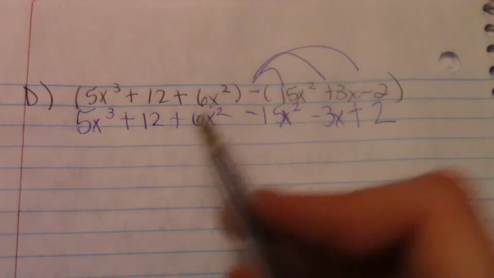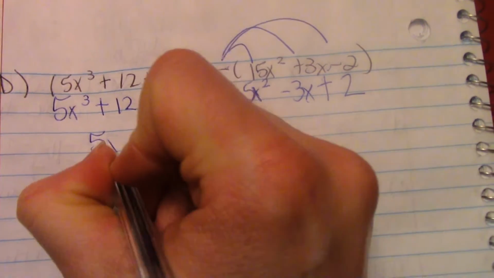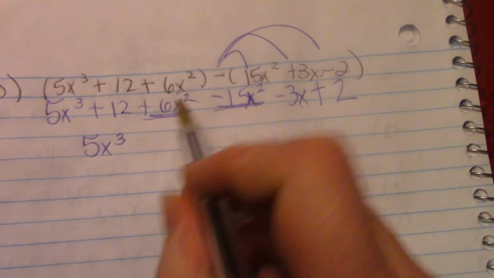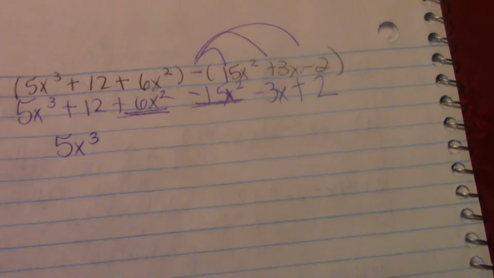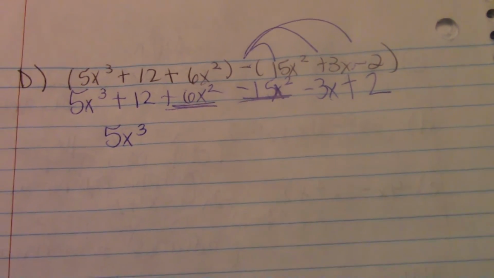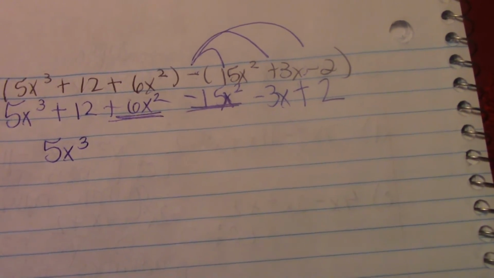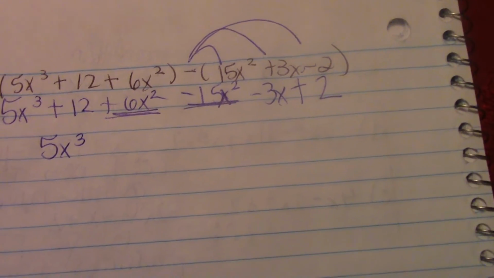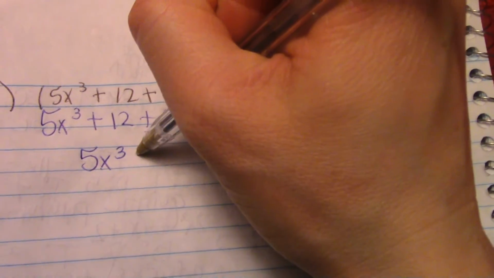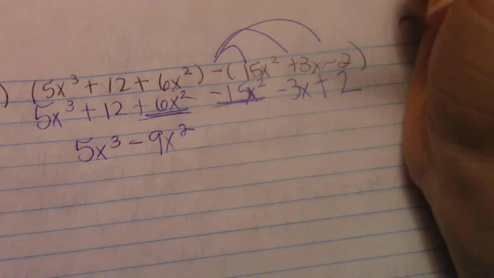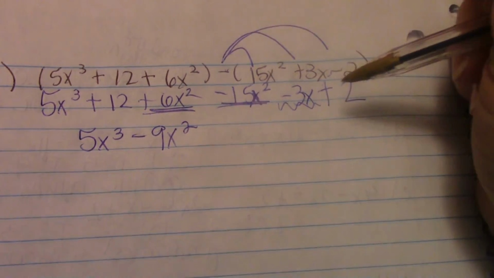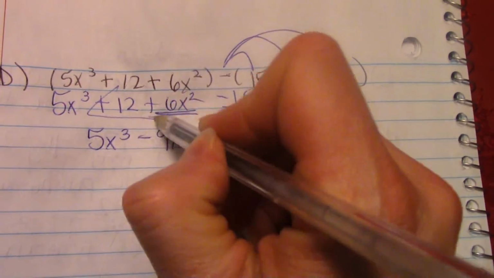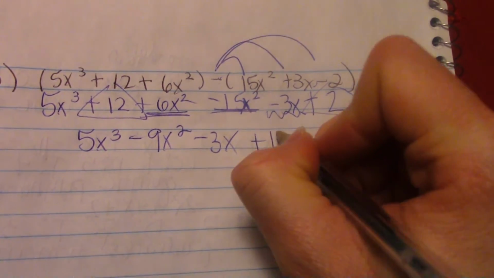Like terms, so our biggest exponent is that cubed right there. And there's only one of them. Our next biggest exponent is the squared. So 6 minus 15. And 6 minus 15 makes negative 9 squared. And then our regular x is just right here. There's only one of them. And then our ones with no x. 12 plus 2. 12 plus 2 is 14.